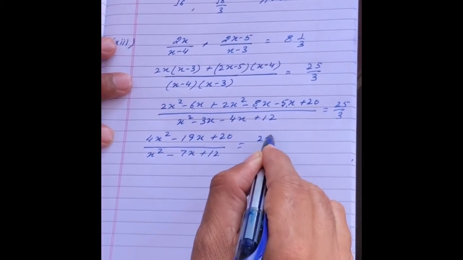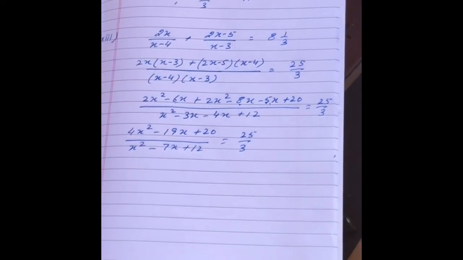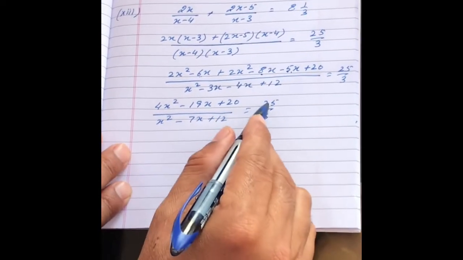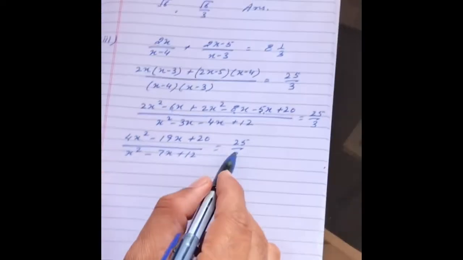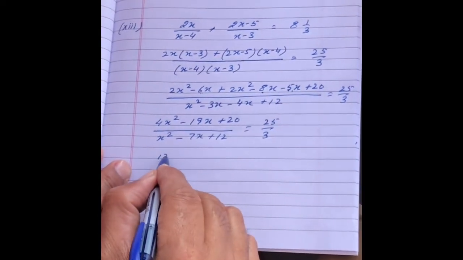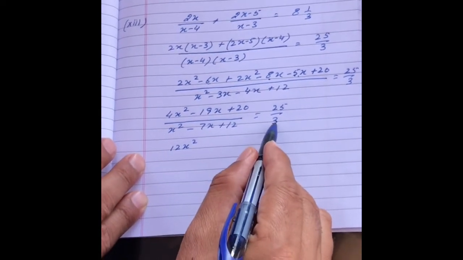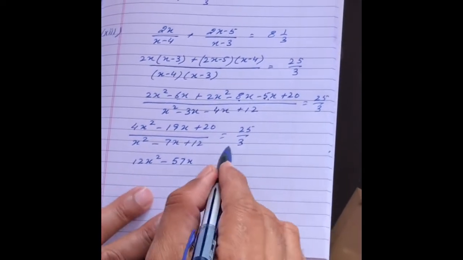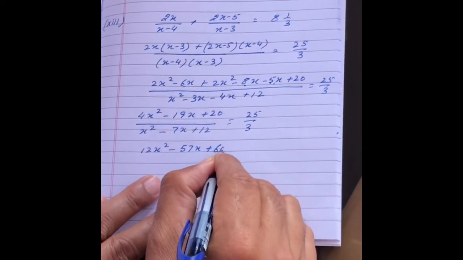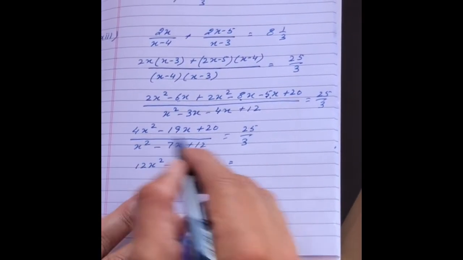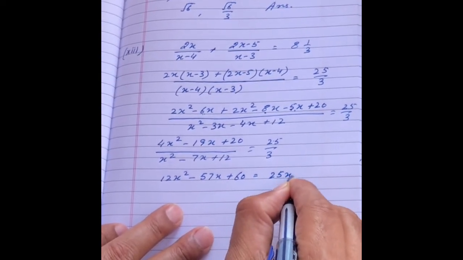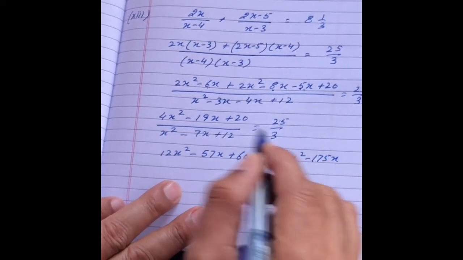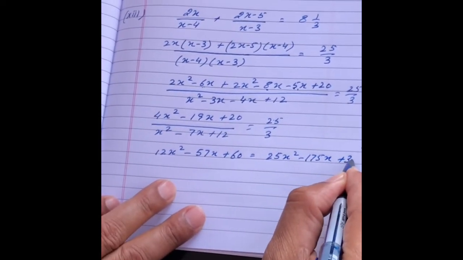It is equal to 25 upon 3. Now cross multiply: 3 into this one and 25 into the denominator. 3 into 4, 12x square. 3 into minus 19, minus 57x. 3 into 20, 60. 25 into x square, 25x square. 25 into minus 7, minus 175x. 25 into 12, 300.